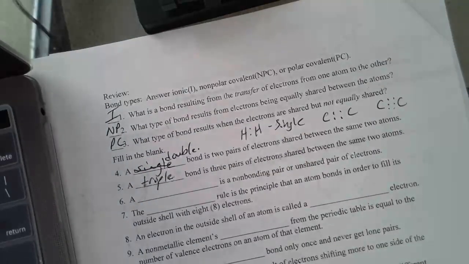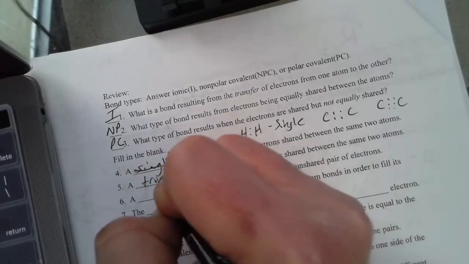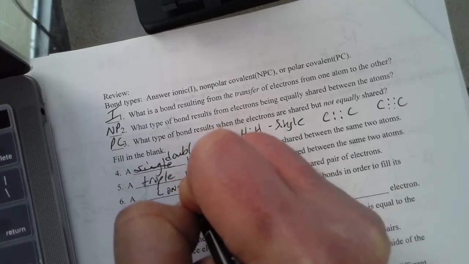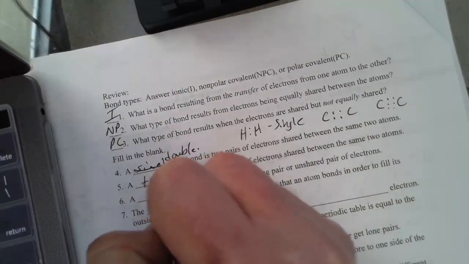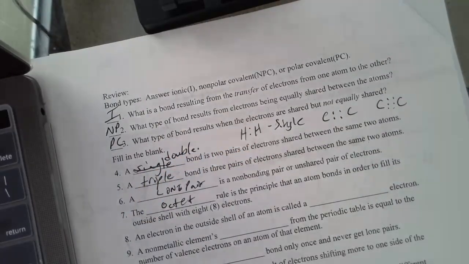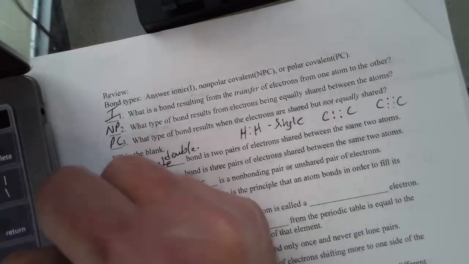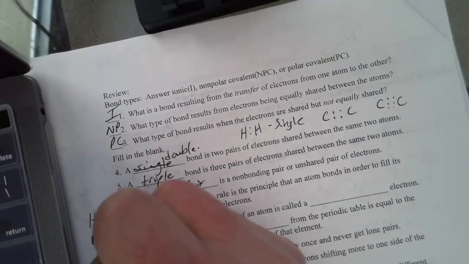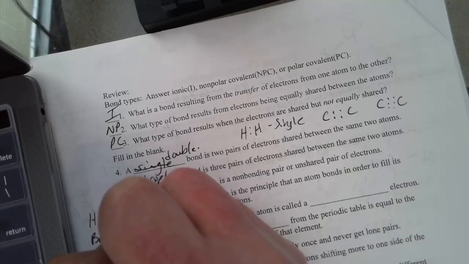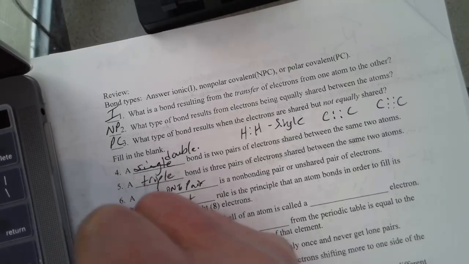A non-bonding pair, we call that a lone pair. The octet rule is the principle that an atom bonds in order to fill its outside shell with 8. Hydrogen does not do this. Hydrogen only needs one bond. Beryllium is fine with 2 bonds and no lone pairs. And boron is fine with 3 bonds and no lone pairs.